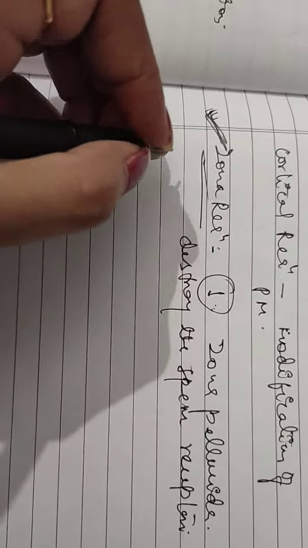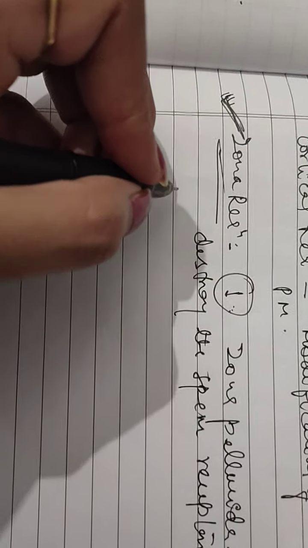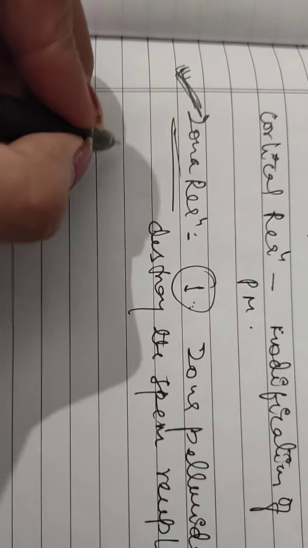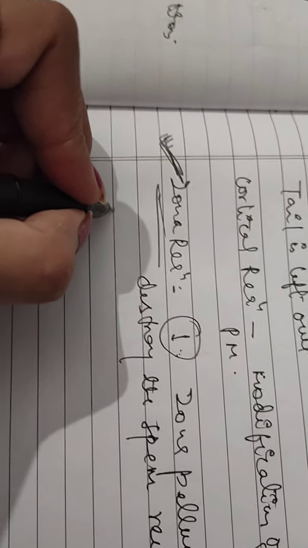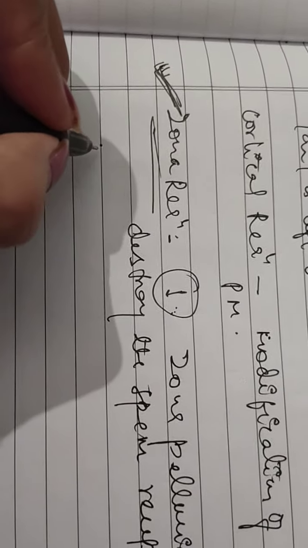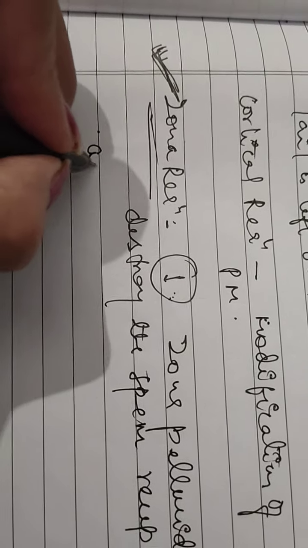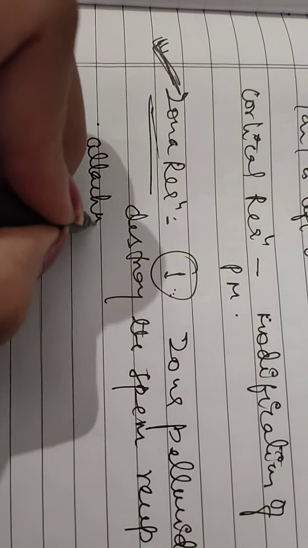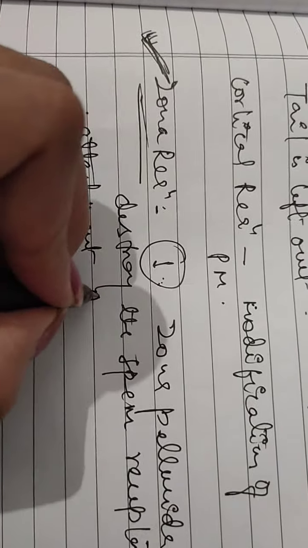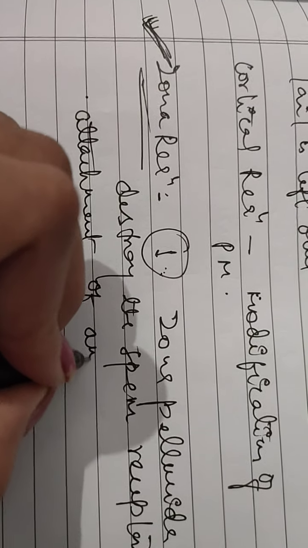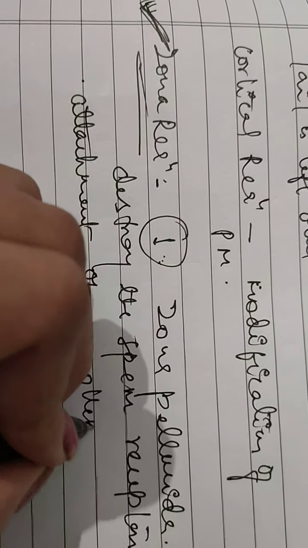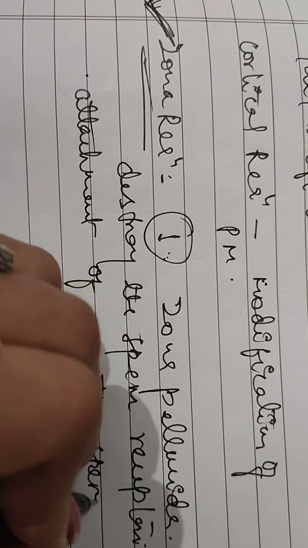It means that now none of the sperm is allowed to enter. So it is able to prevent attachment of any other sperm.